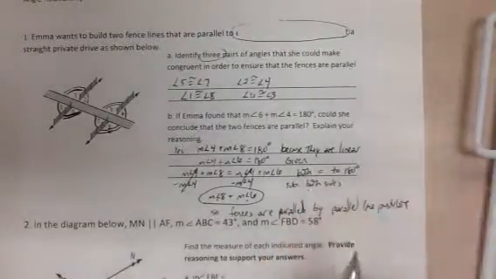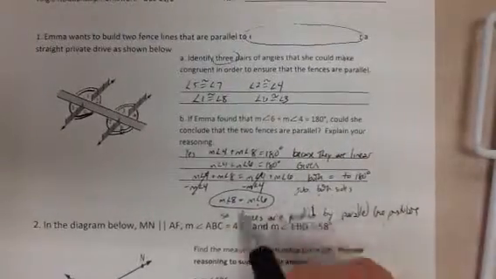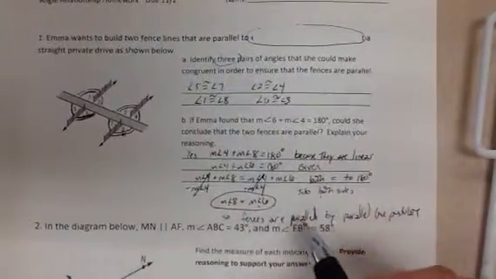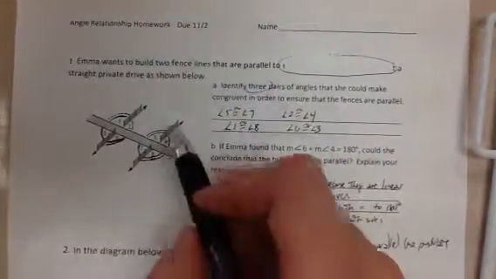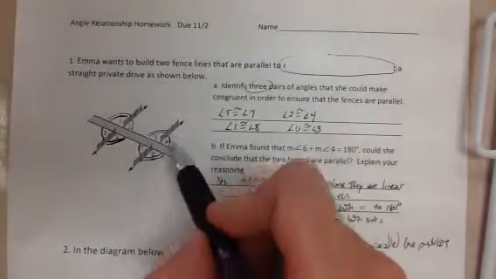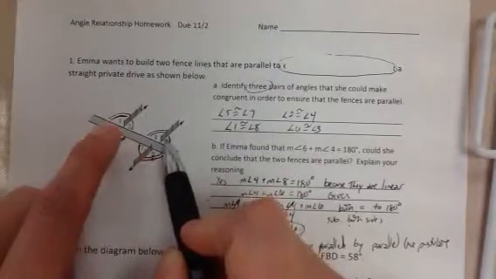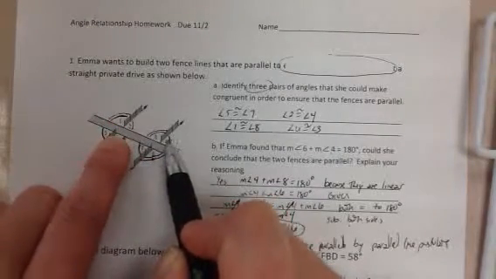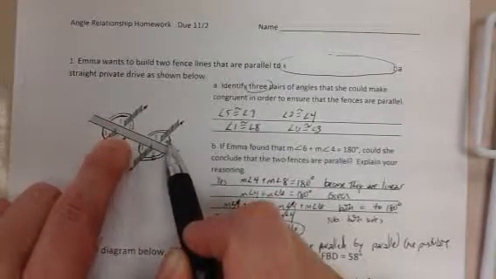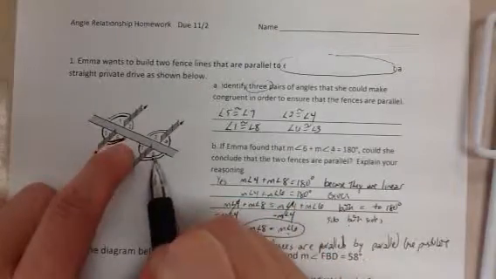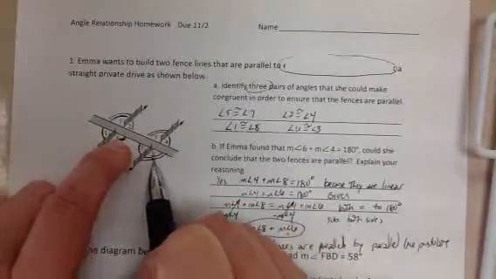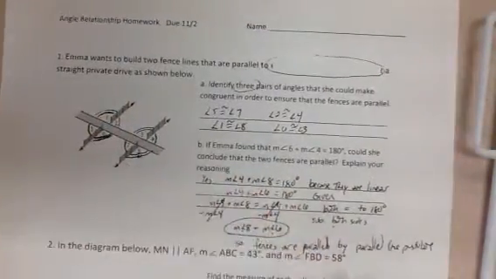Now you might have had a little more informal reasoning on that. It might not have needed to be such a long proof, but the general idea is, well, if these two are supplementary, and we know that because they're a linear pair. These two are supplementary because she found that it was given, and that forces these two to be congruent, which means that the lines have to be parallel by the parallel line postulate.